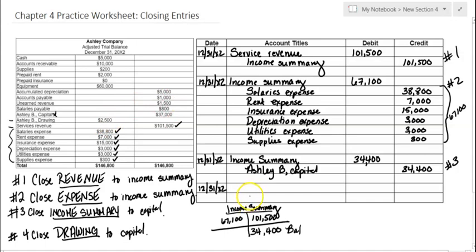Let's credit that Ashley B drawing, 2,500. Okay. And that's it for the closing part. What do we close it to? Capital. And that's it for number 4.